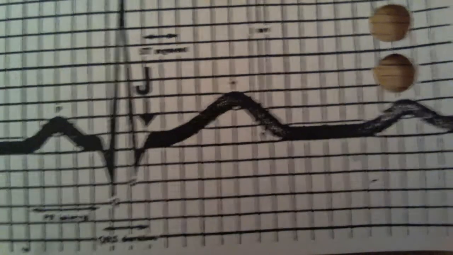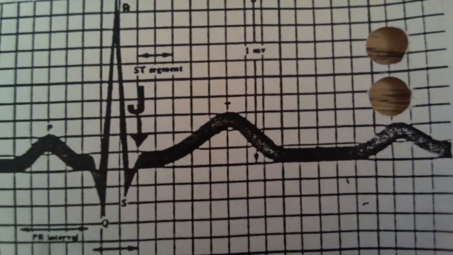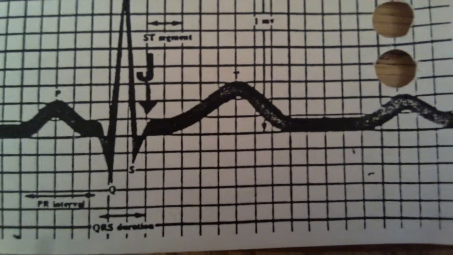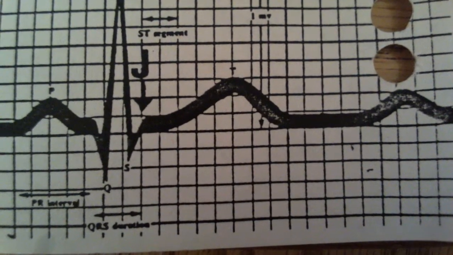So before I begin, these are just holes from hole punches. That has nothing to do with it, but that's what that is, so that nobody freaks out.